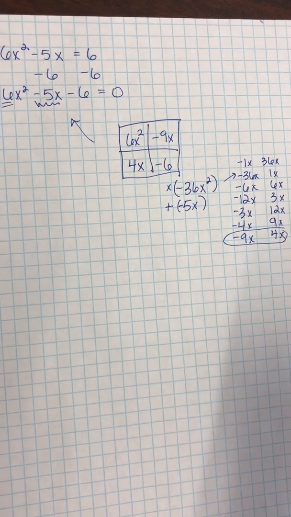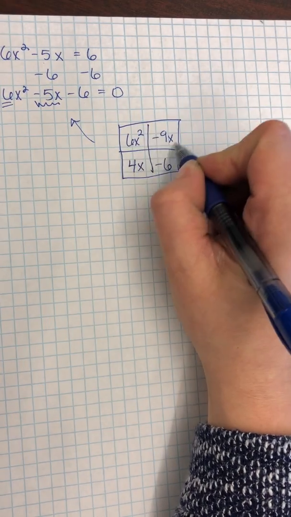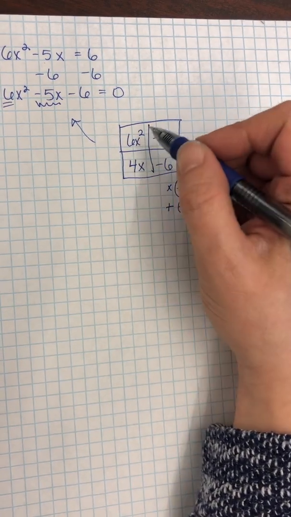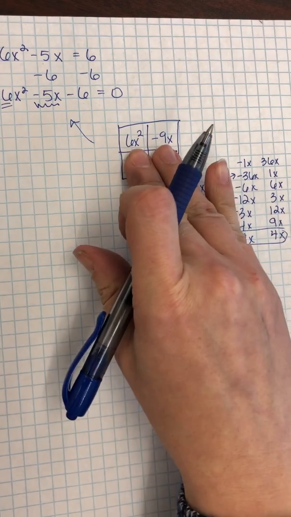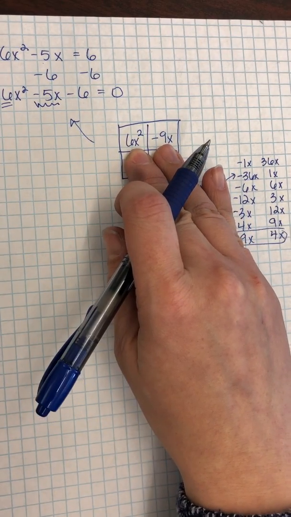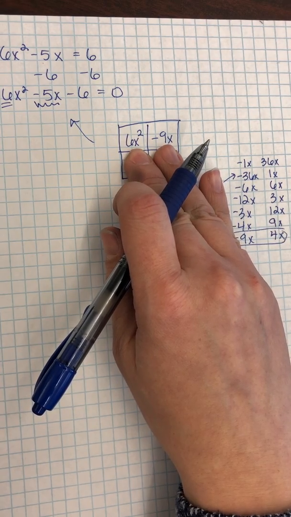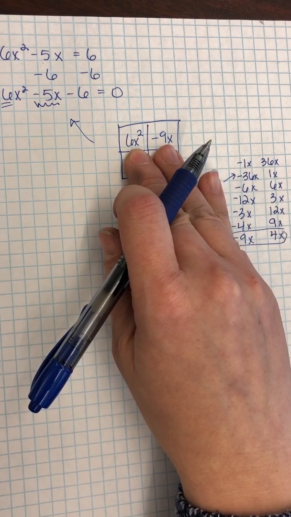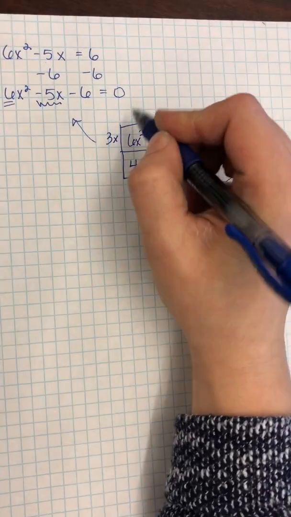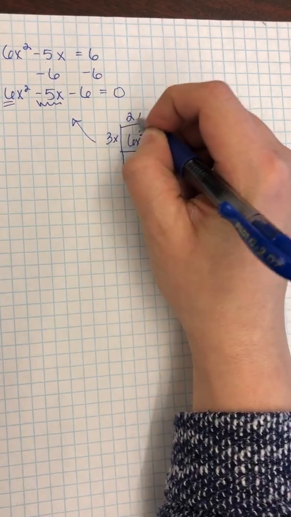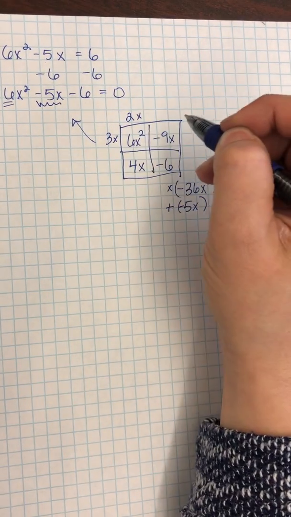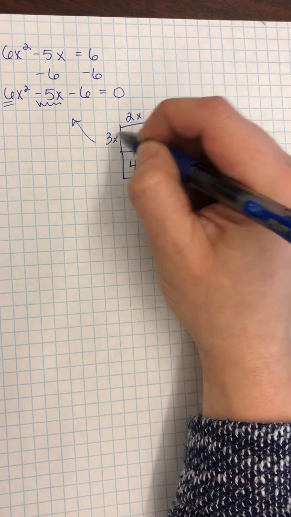So when I do that, I notice there's multiple things that would give me 6x squared, so I might not want to start with that. Instead, I might want to ignore this bottom row and think about my GCF. So what's my GCF of 6x squared and negative 9x? Well, definitely an x, and then the other thing I can take out is a 3. So if I take out a 3x here, what would be left up here? A 2x. So I could have gone 1x and 6x, but that wouldn't have worked. So instead, I'm going to now go 3x.